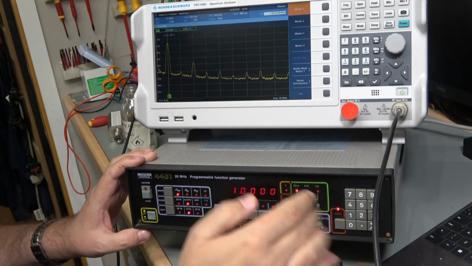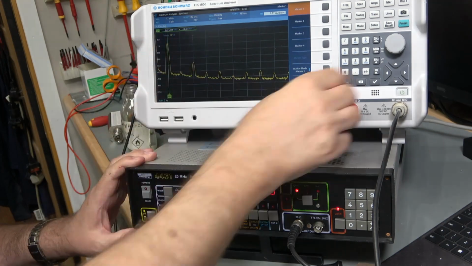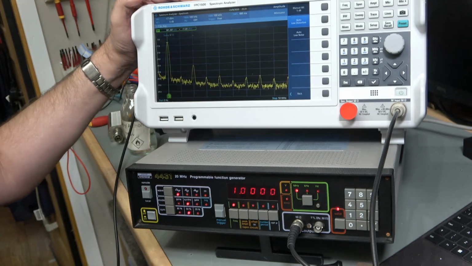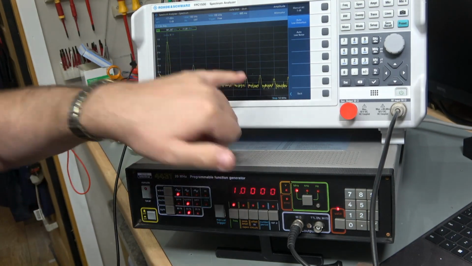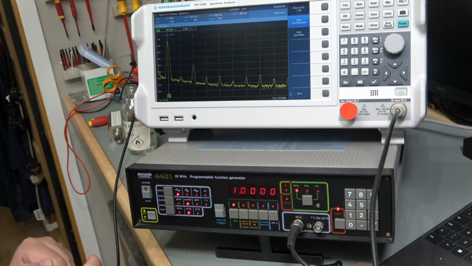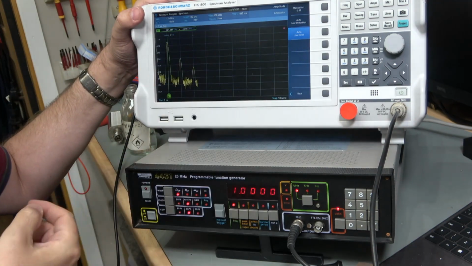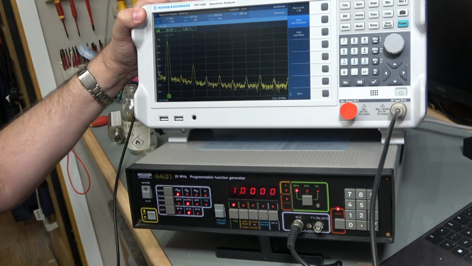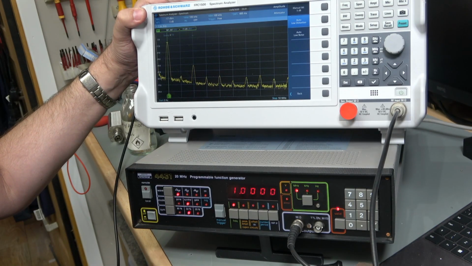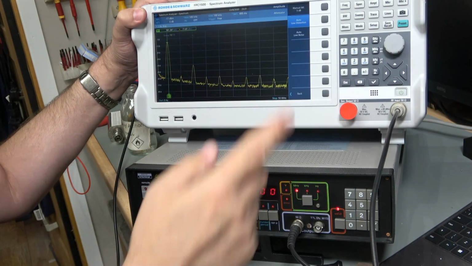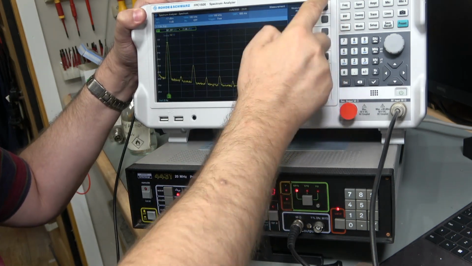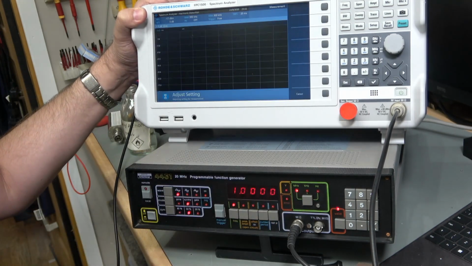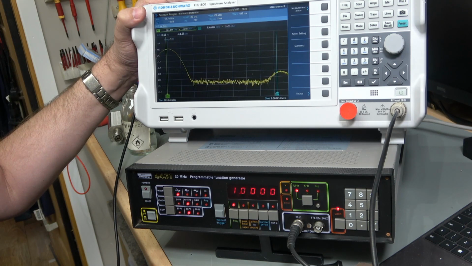Now, if I increase the voltage, they will go a bit higher, and that'll partly be because of the effect of auto low distortion, so that I don't get distortion added by the system itself. We can go for auto low noise instead, but auto distortion is the right thing for this, because we don't want our system to add distortion to our measurement. What I'm going to do now is switch across measurement mode to harmonic distortion, and we'll have a look.